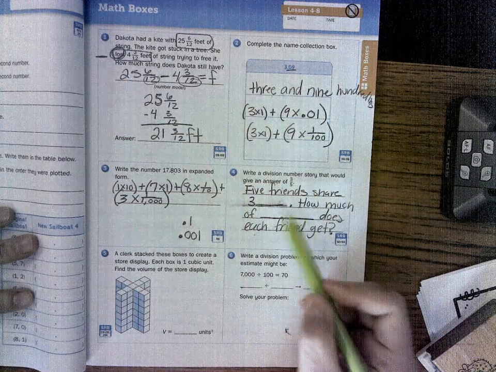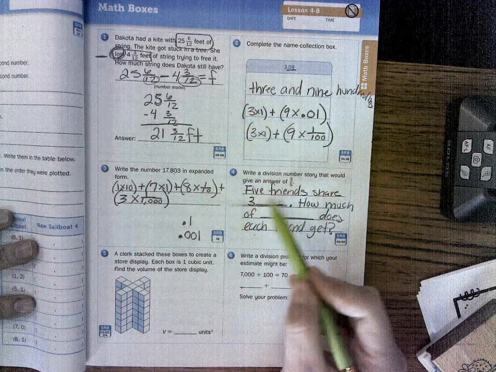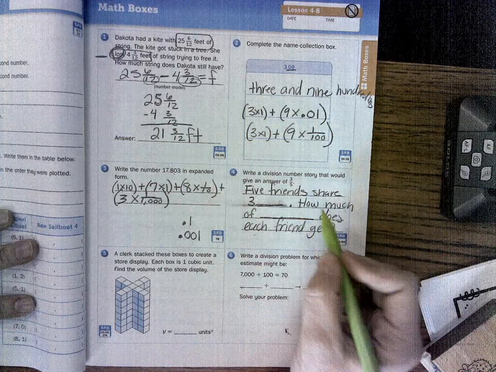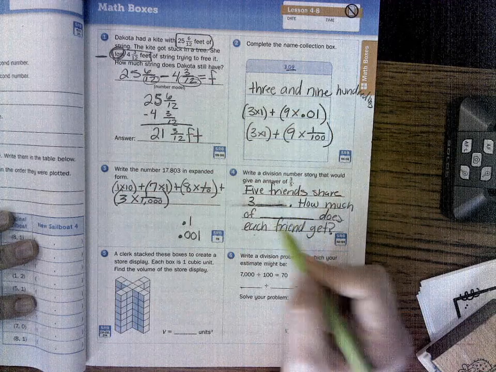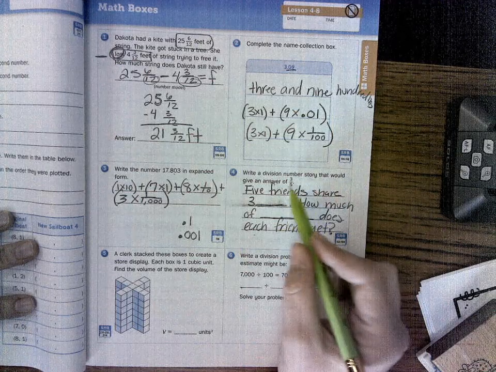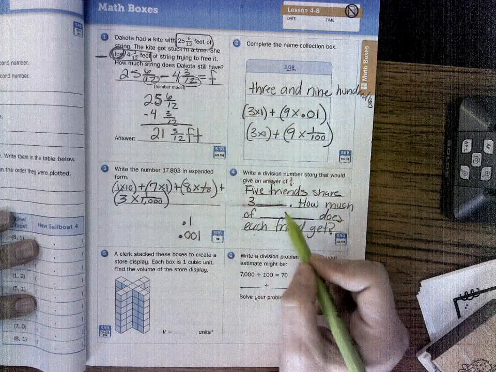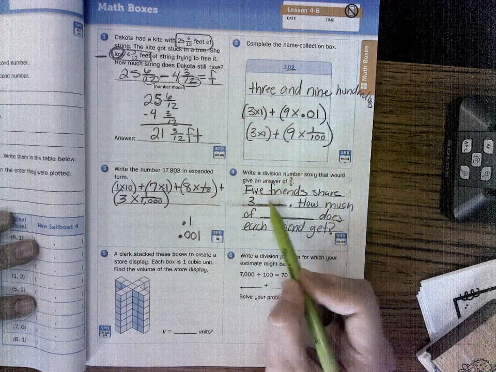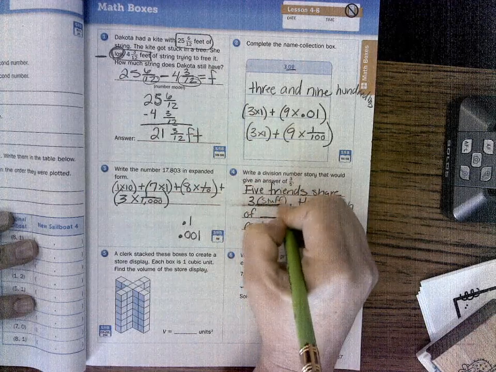So for example, if I say 5 friends share 3 bags of chips, well in this case I would have to change it up a little bit, but how many bags of chips does each friend get? So you need to make sure that this all agrees. Or how much of a whole pizza does each friend get? So you really need to think about what is your stuff that you're putting here. That's your item.